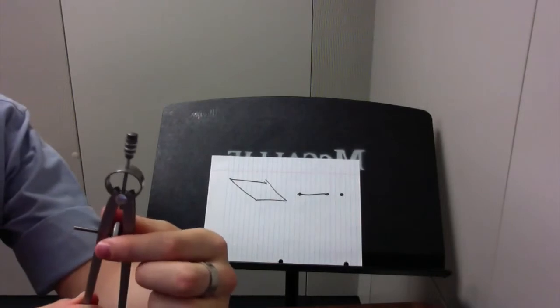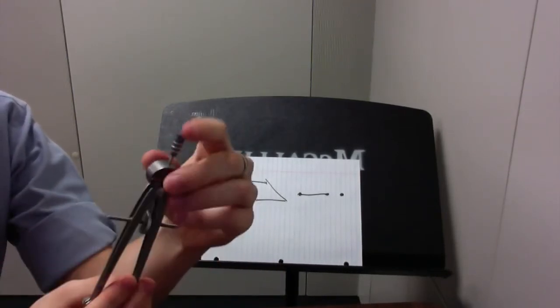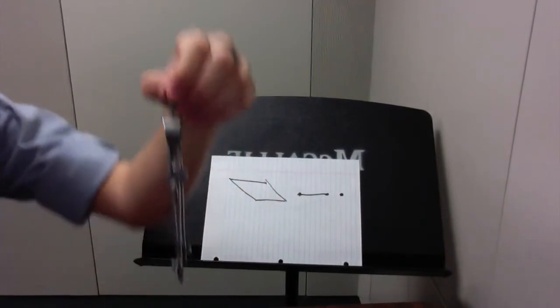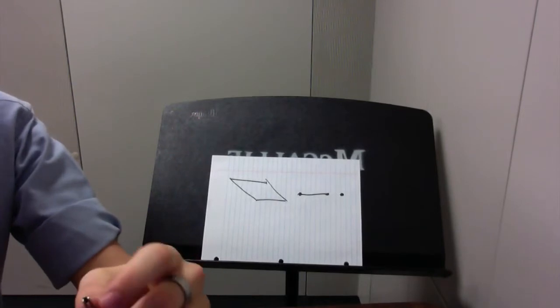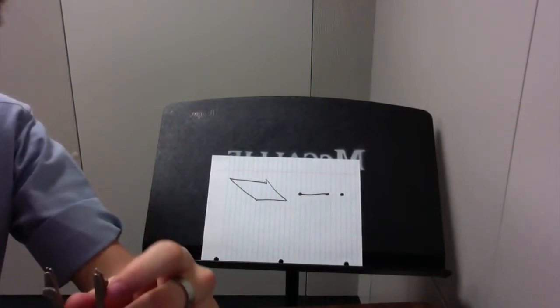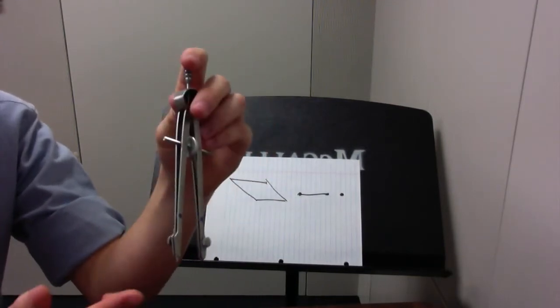You just use this middle pin to make it wider or smaller, and you can use the top little pin rotator here to spin it. And there's two little points down at the bottom. You add in some lead on one side, and you have this little metal pin with a very fine point on it to help it stick in while you make this rotation of the circle.